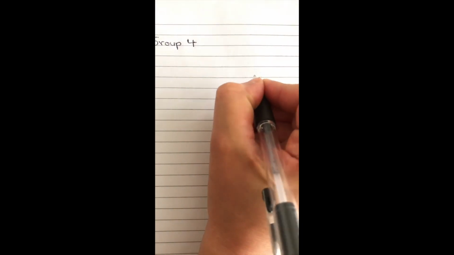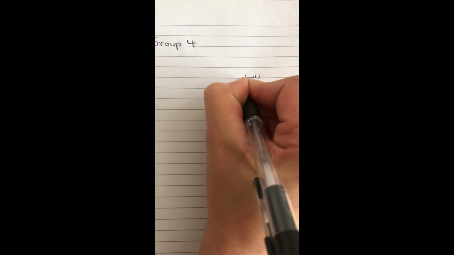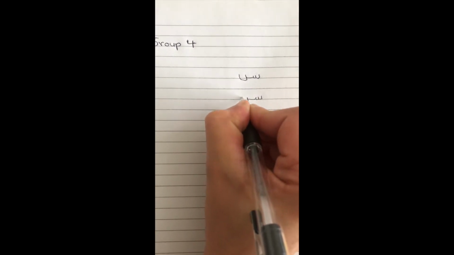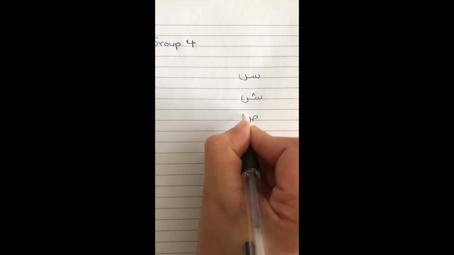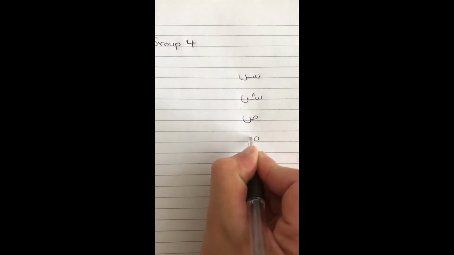Letters in group number 4 are Sin, Sheen, Sad and Dad.